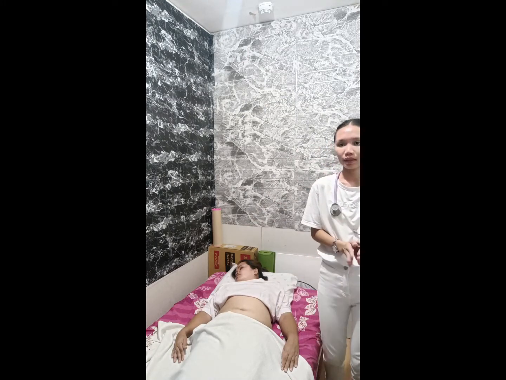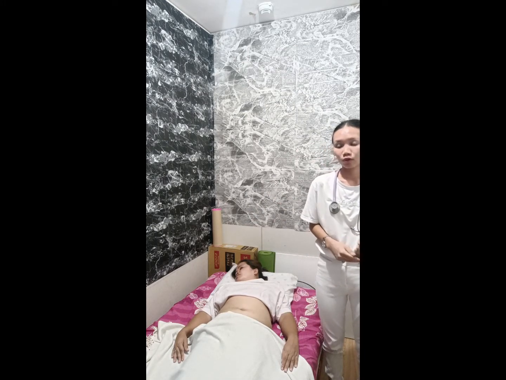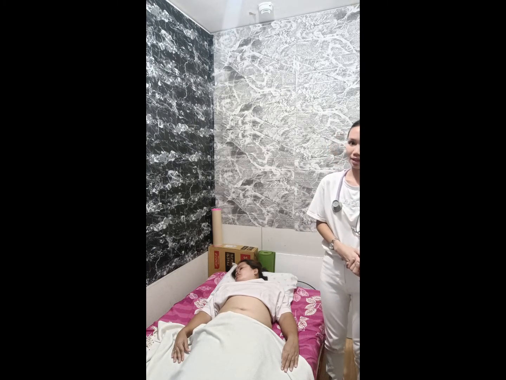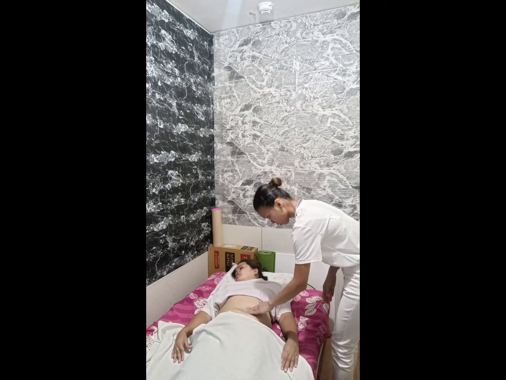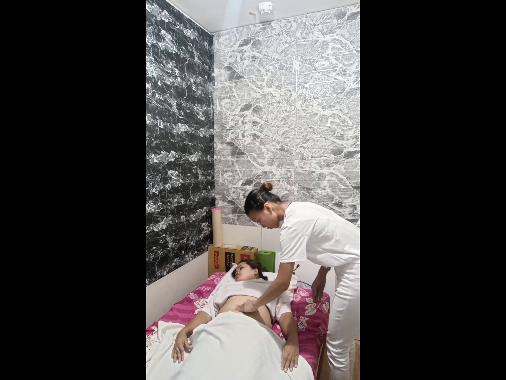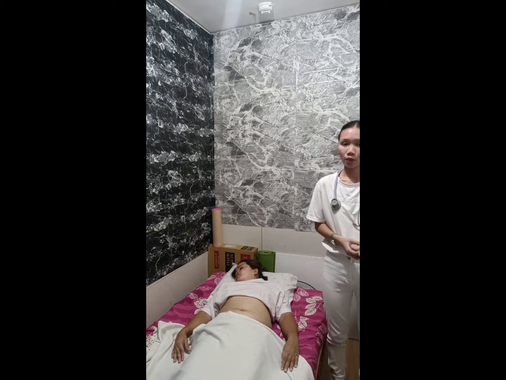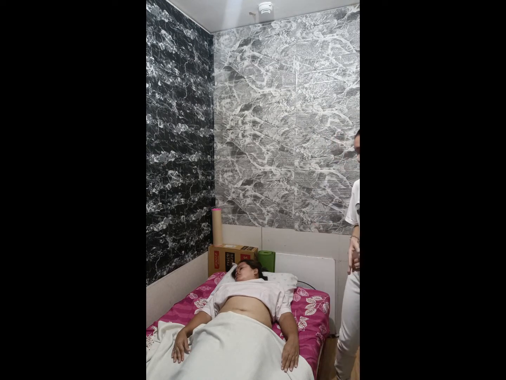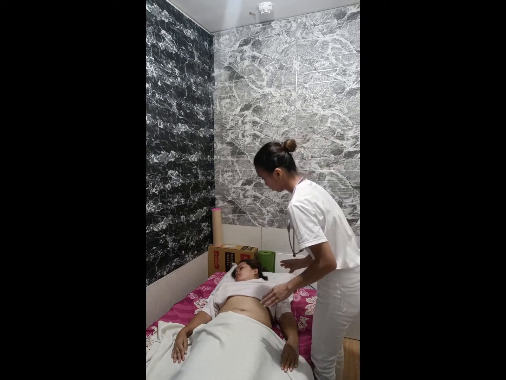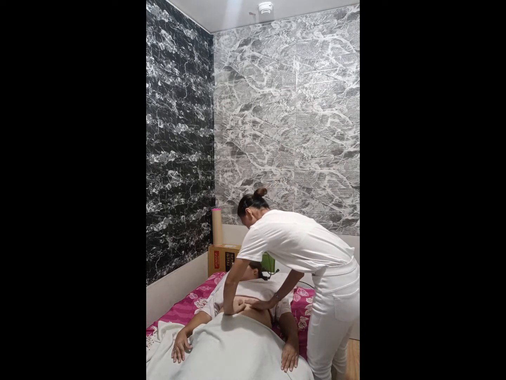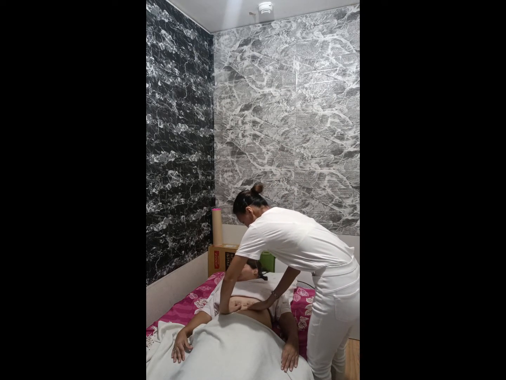And the next is to palpate the umbilicus and its surrounding. We are going to note for any swelling, bulging, or any masses. And then now we are going to palpate the aorta using both of our hands. We are going to deeply palpate the epigastrium and note for any pulsation.